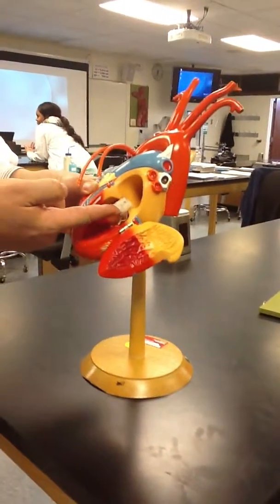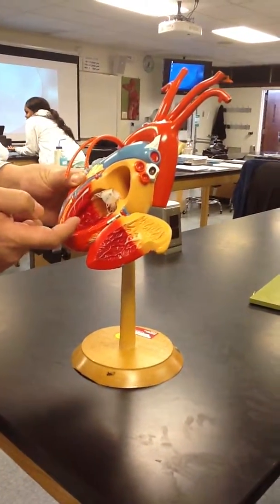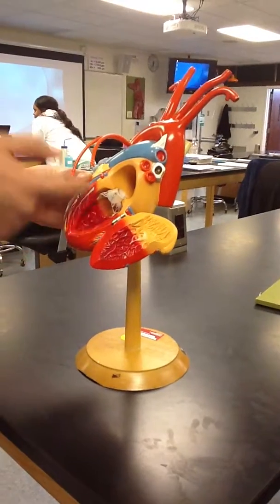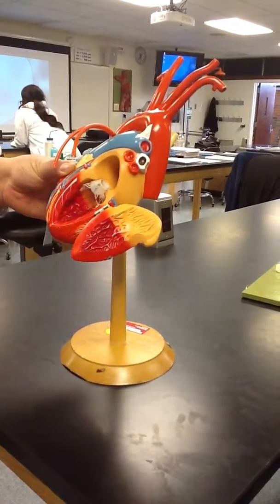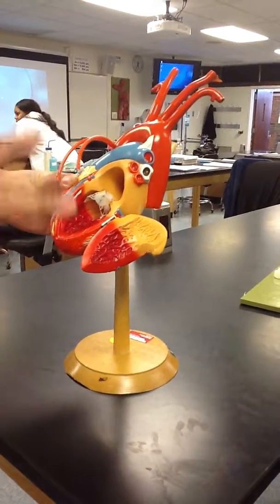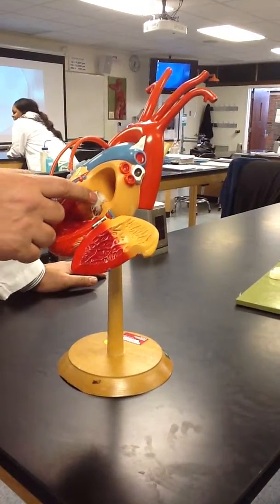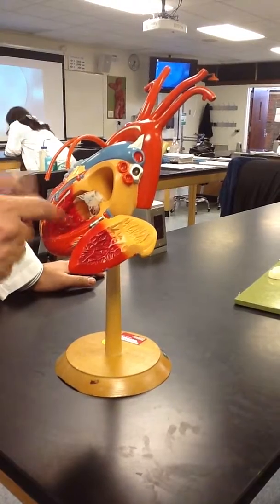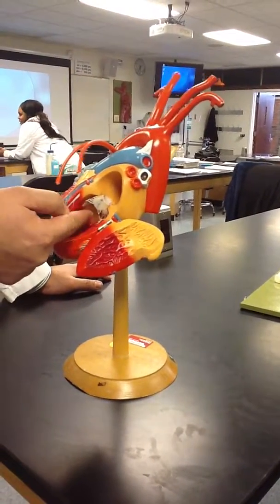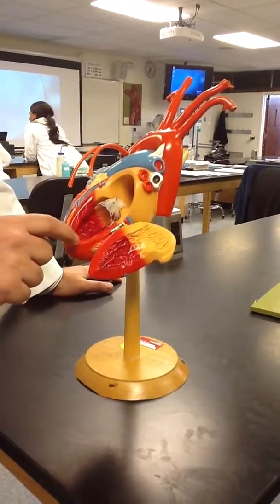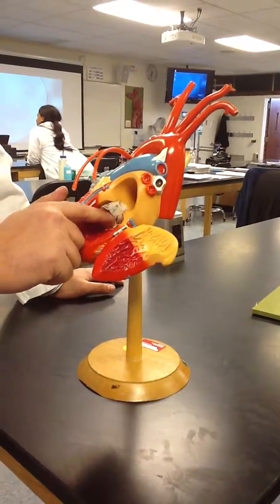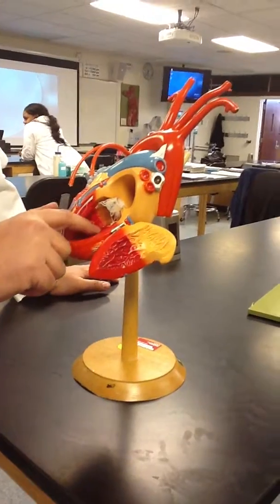And if you look at this valve, you will see 2 cusps only. So this is called the bicuspid valve. Second name, left AV valve. Third name, mitral. On the right side, we said only 2 names. Here are our 3 names. Left AV, left atrioventricular, number 1. Number 2, it has two cusps, so this is the bicuspid valve. Number 3, the mitral valve. And same thing, you will see these are the chordae tendineae, and this is the papillary muscle.